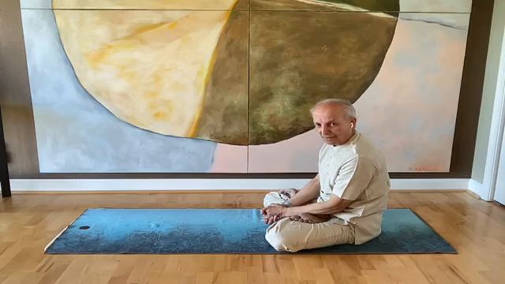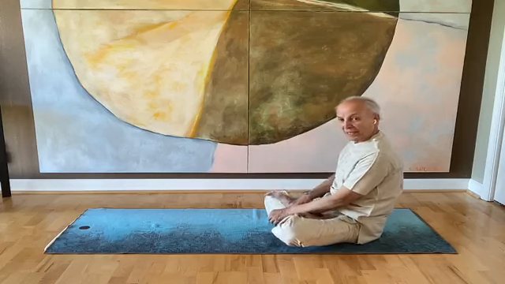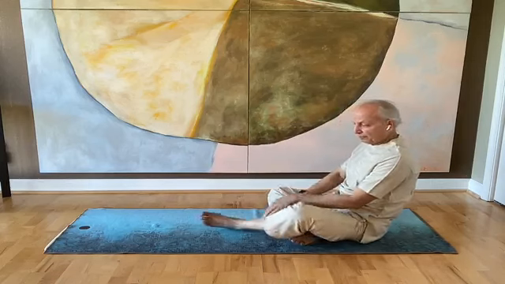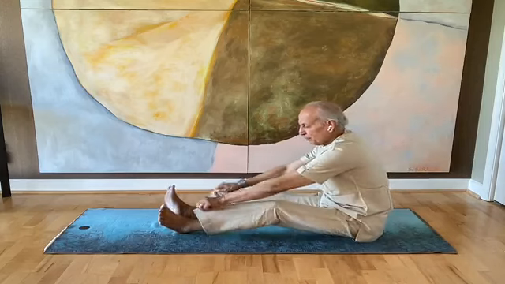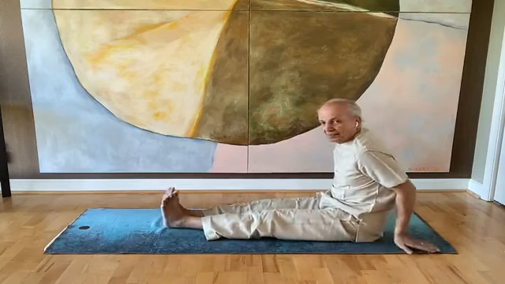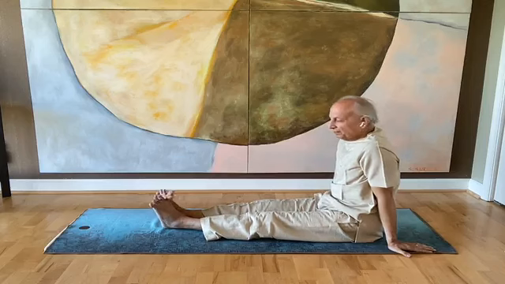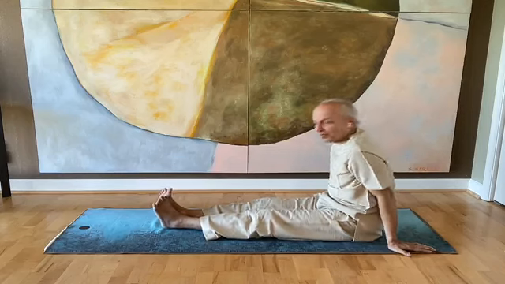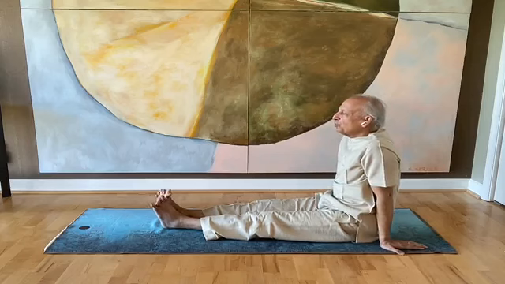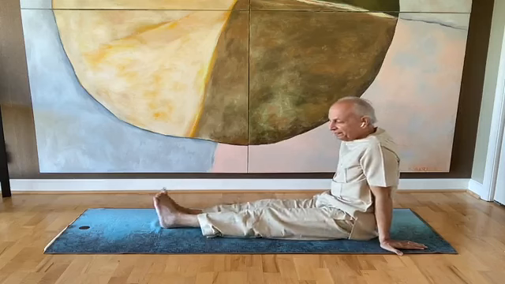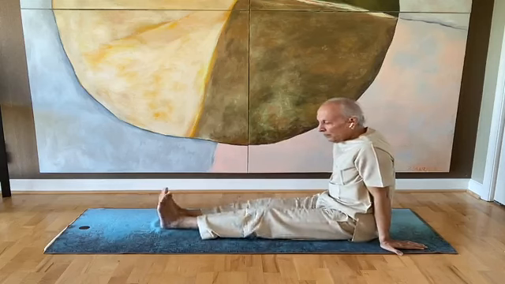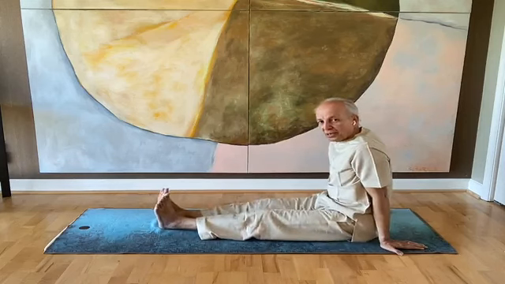Yog Mudra. Spinal twist. Very, very important. And you also do both sides equally. You know, you separate your toes. We do this routinely as relaxation. Now, relax your ankles. Relax your whole lower part of your body.